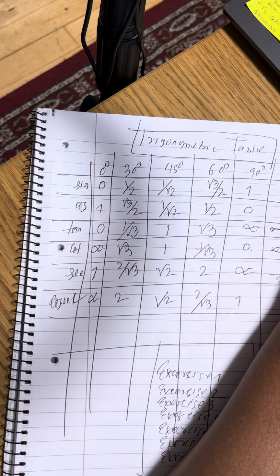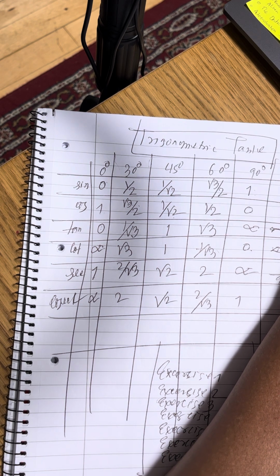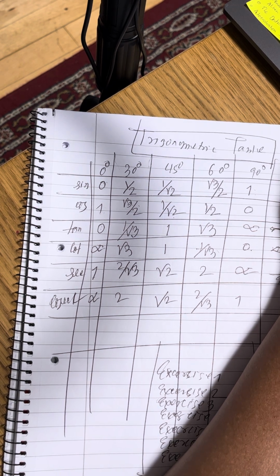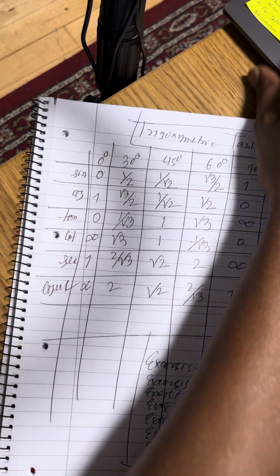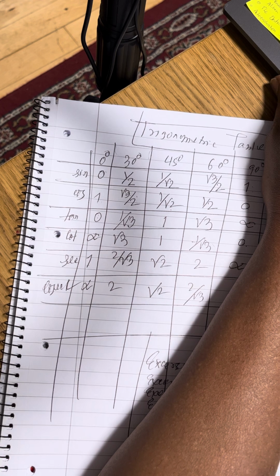Have you solved it? No. Why? Are you sure about it? Yeah. Exercise 6.4, exercise 8. Okay.